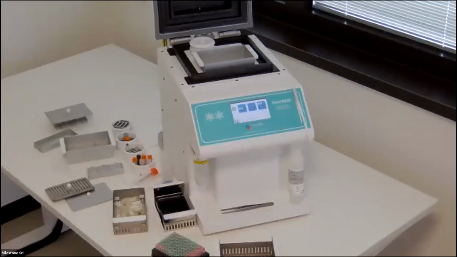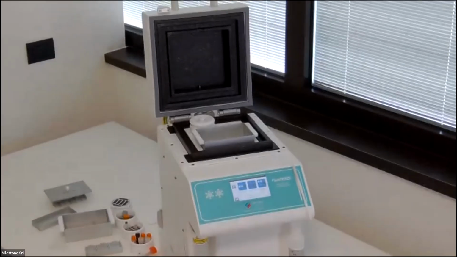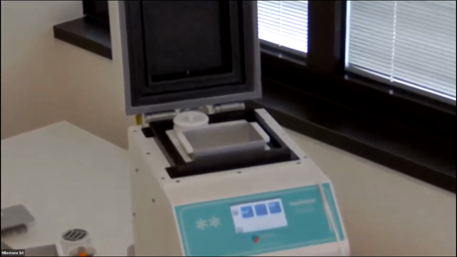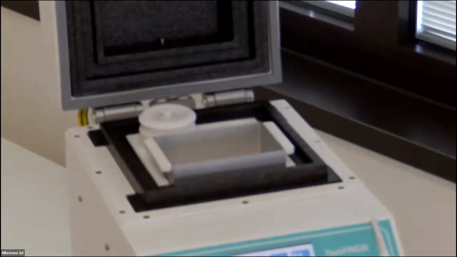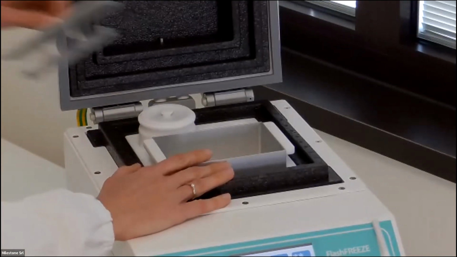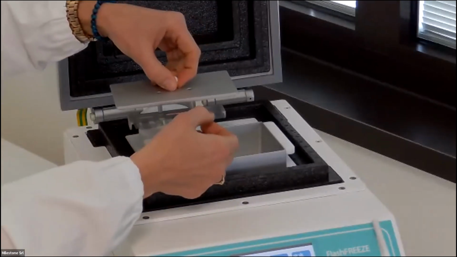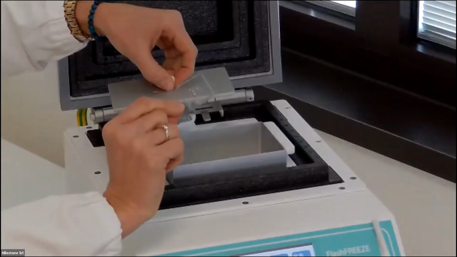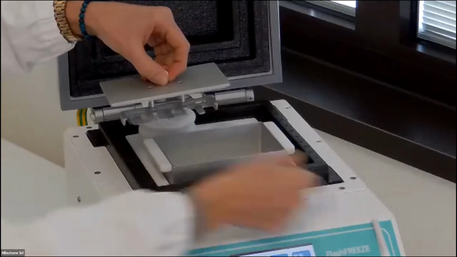Okay, let's move on to another question. Which type of cryomold can be used? And can I use the round cryomold in the flash freeze device? Yes, surely. Basically, all the Sakura cryomolds can be used in our system because, as you can see here, for example, I put one biopsy cryomold, so very small.